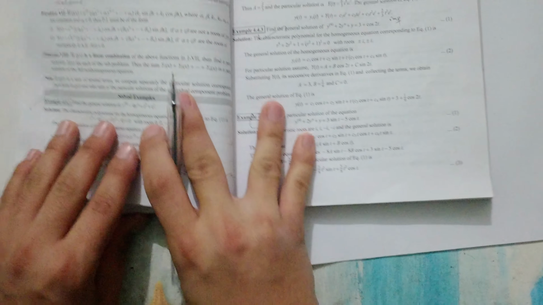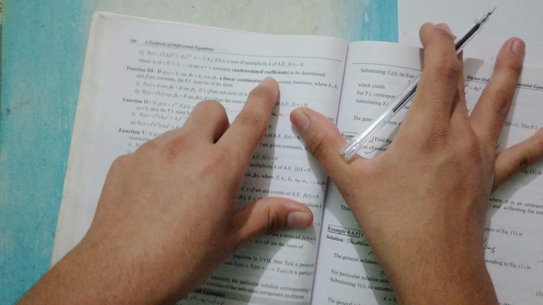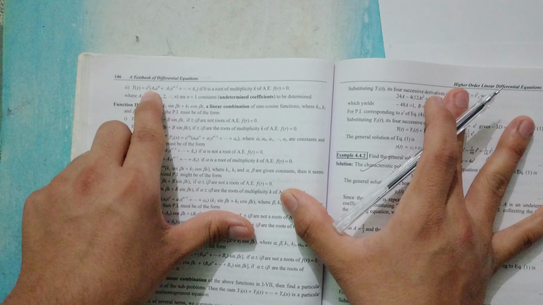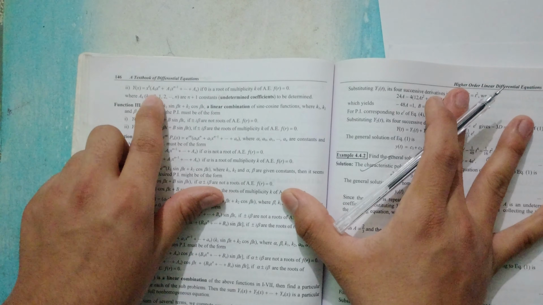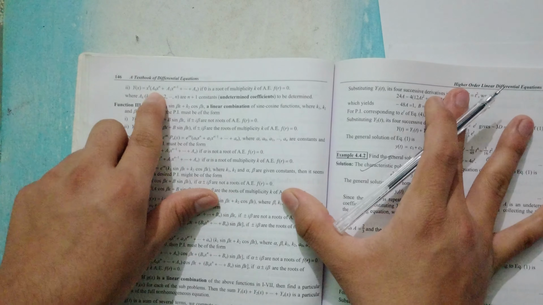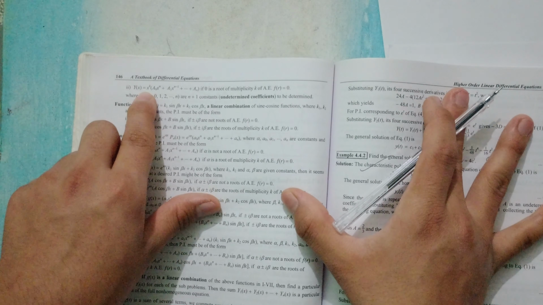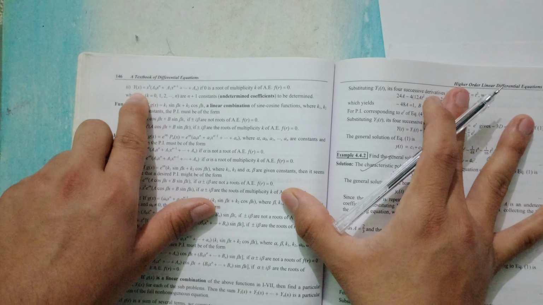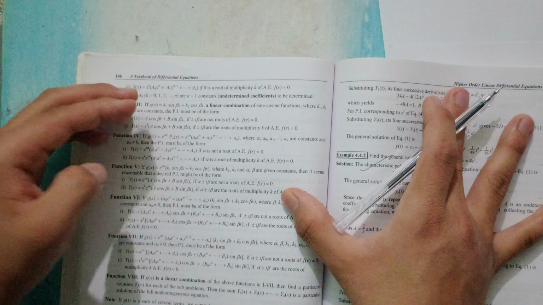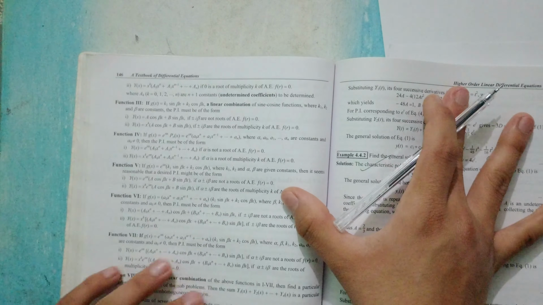If 0 is a root of multiplicity k of the auxiliary equation, then we introduce an x to the power k term in front of this whole polynomial, multiplying it, and then only can we use this as a particular integral and find the solution.